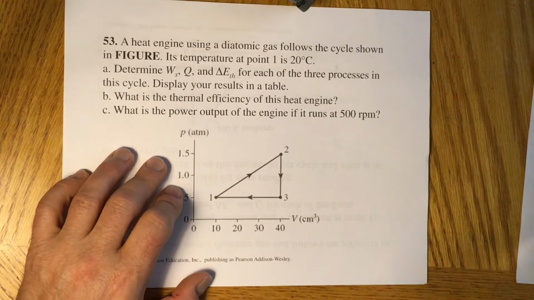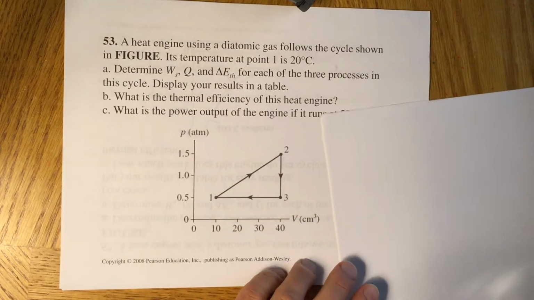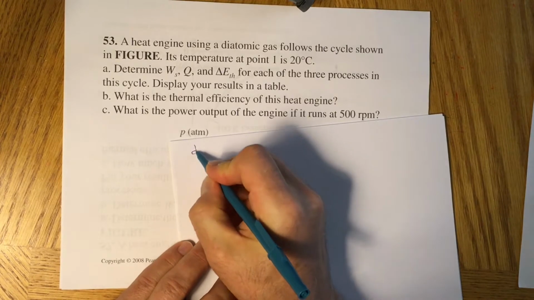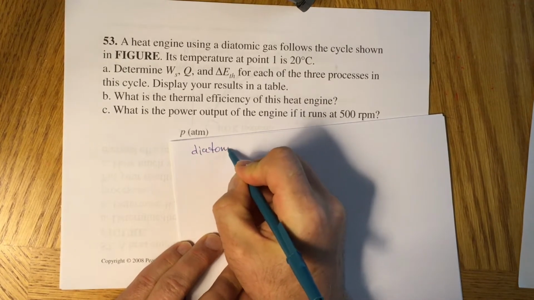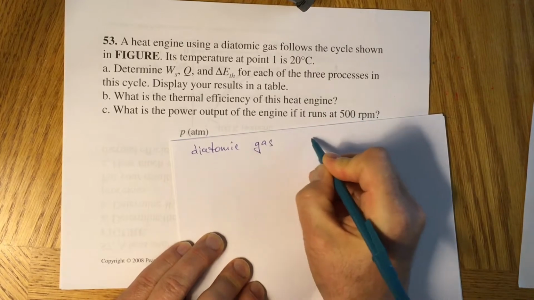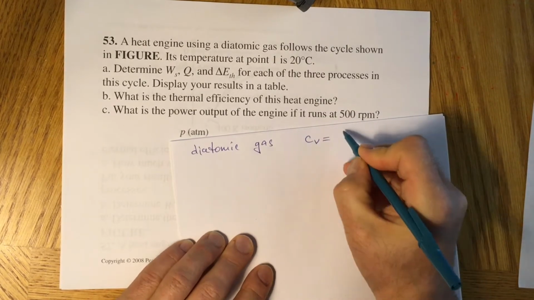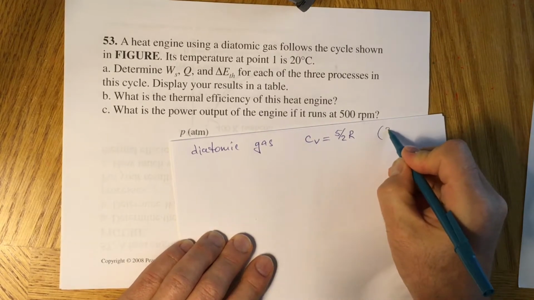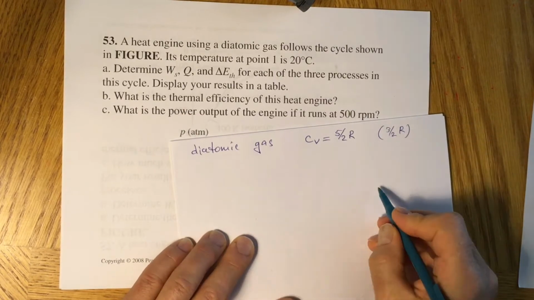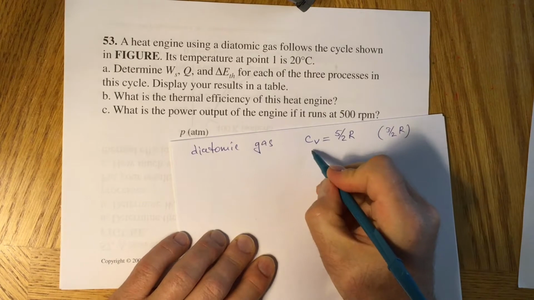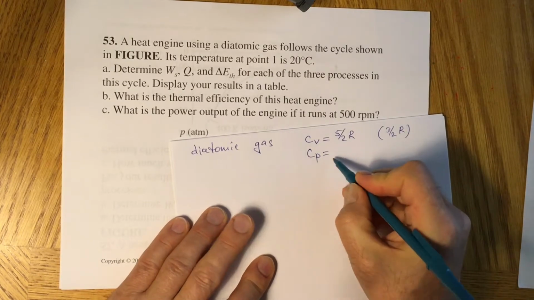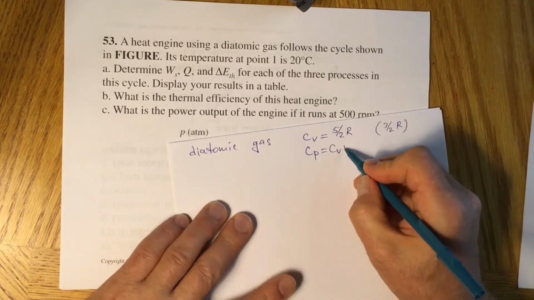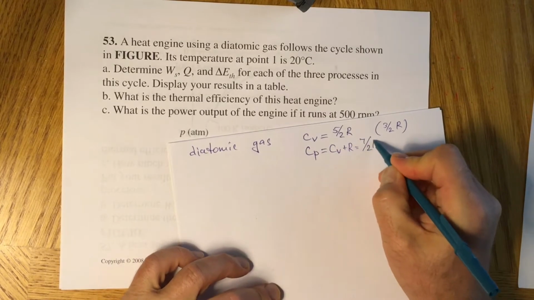So how to solve this problem? First of all, you have to carefully read the condition of the problem and you have to grab data. What kind of gas do you have? We have diatomic gas. What does it mean? It means that our specific heat at constant volume would be 5/2 R. For the monatomic gas, it would be 3/2 R. But in our case, we have diatomic gas, so we have 5/2 R. The specific heat at constant pressure is the specific heat at constant volume plus R. So we will have 7/2 R.